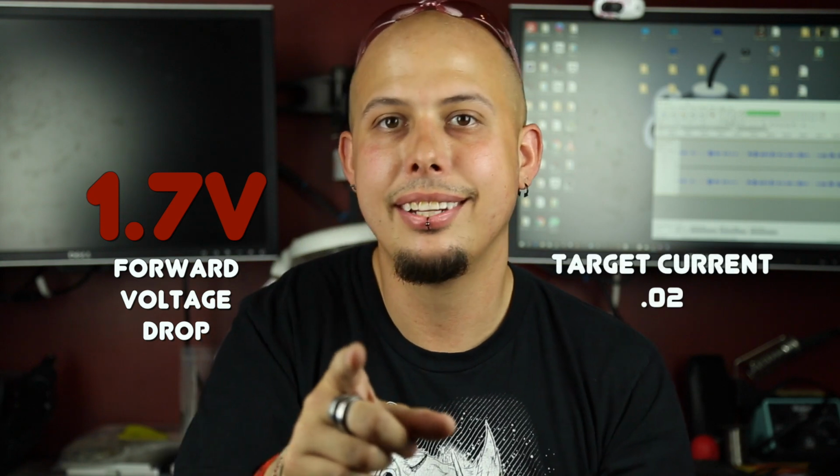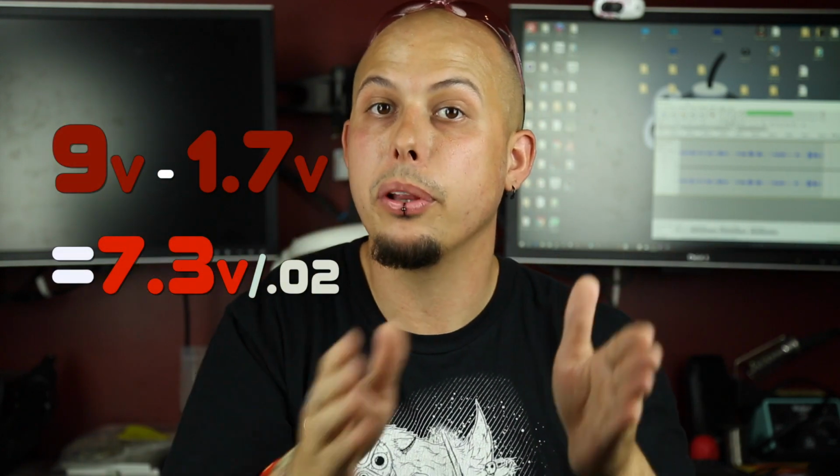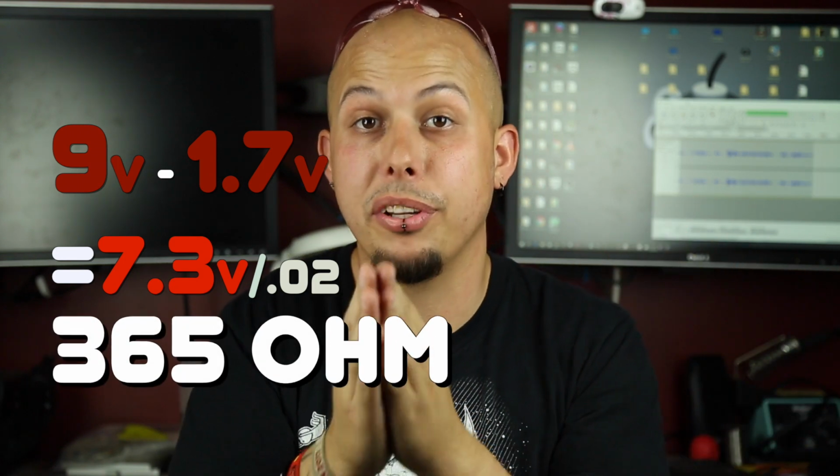So with a 9-volt, let's start with the red. All right, 9-volt source. That's what we've changed to. Still the same voltage drop of 1.7 for the red LED, and the same target current of 20 milliamps. That equation, just like what we were looking at a minute ago, gives us a 365 ohm resistor.